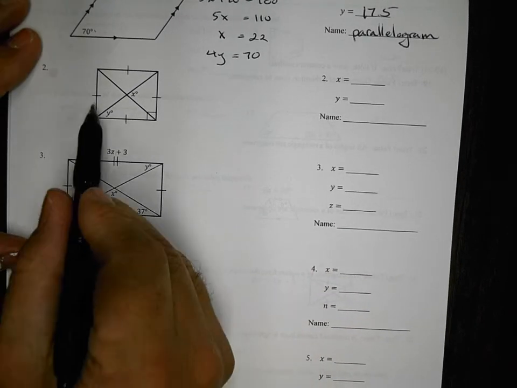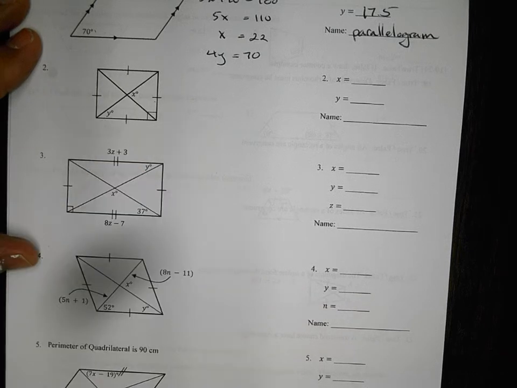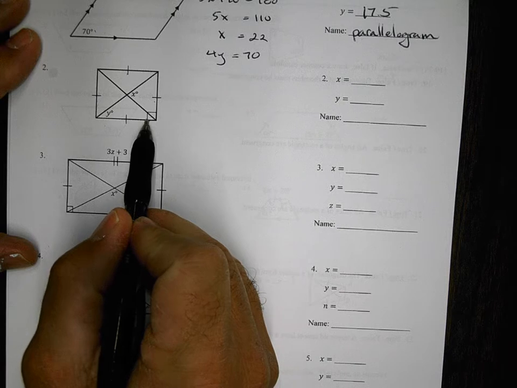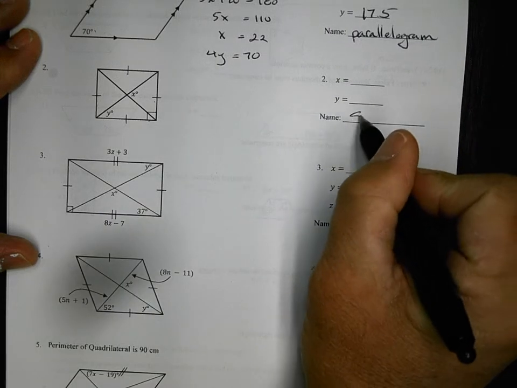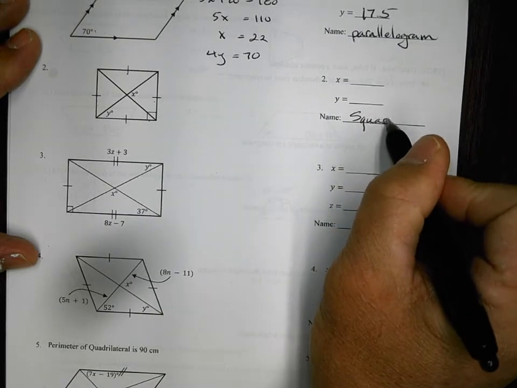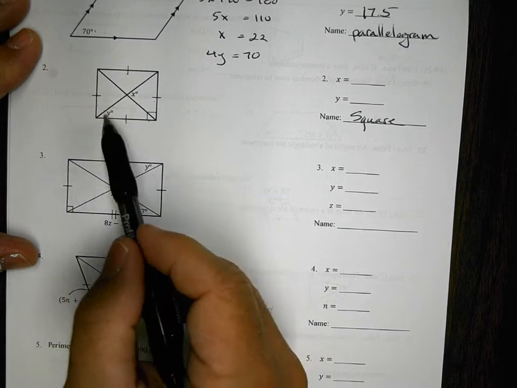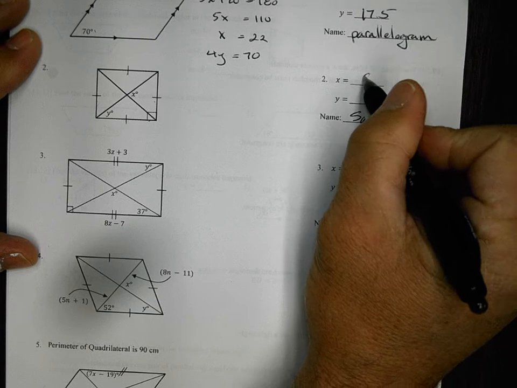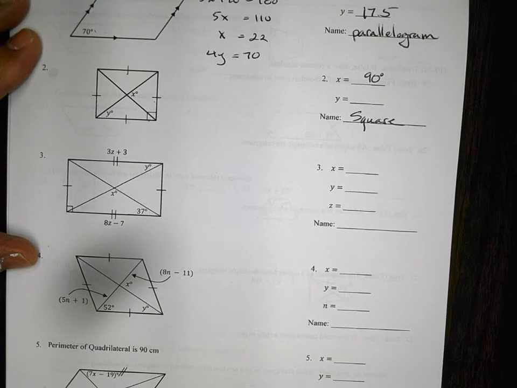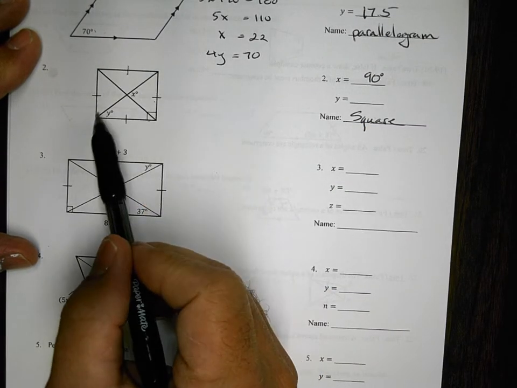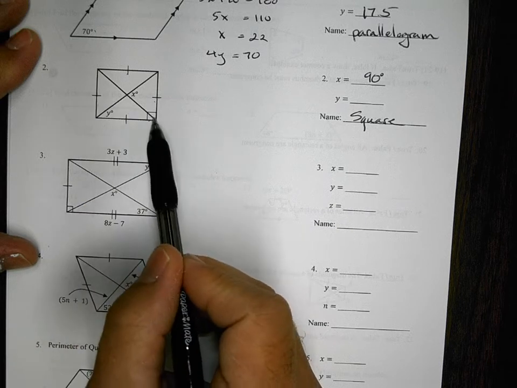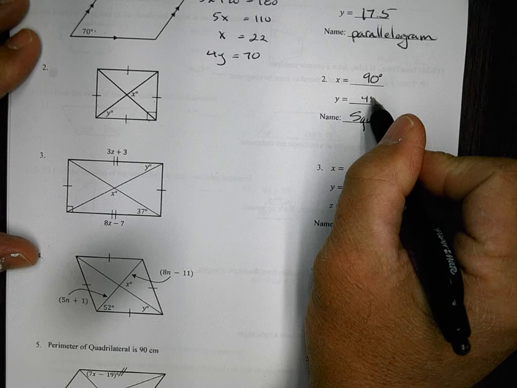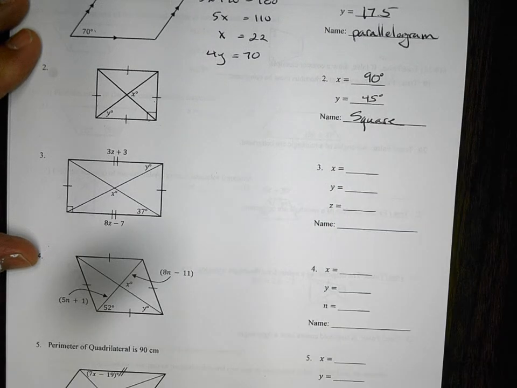All right, number 2, we've got 4 congruent sides, which means it's at least a rhombus, but we've got an angle that is right, so we know this is a square. In a rhombus and square, we know the diagonals are perpendicular, so we know that x is 90 degrees. We know in a rhombus the diagonals bisect the angles, and since all 4 angles are 90 degrees, y must be 45 degrees. 90 divided by 2 is 45.